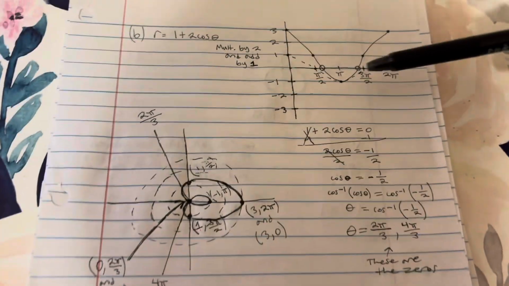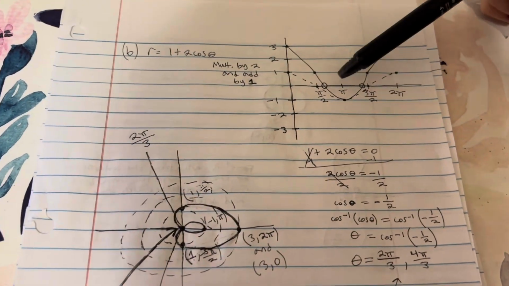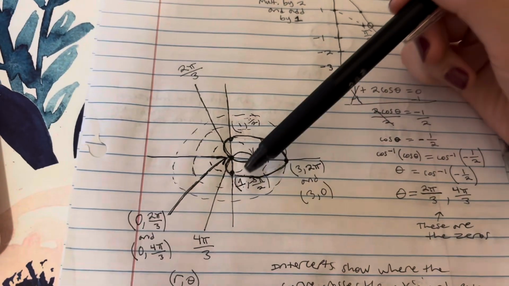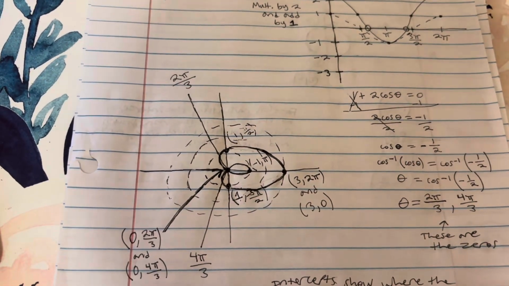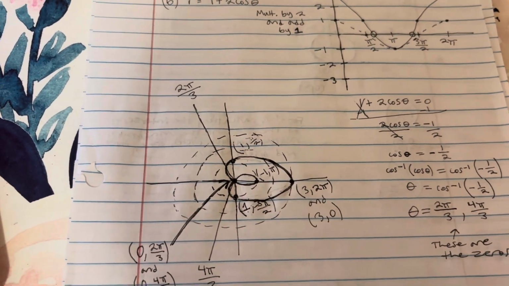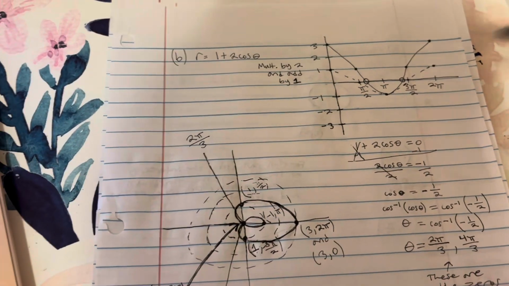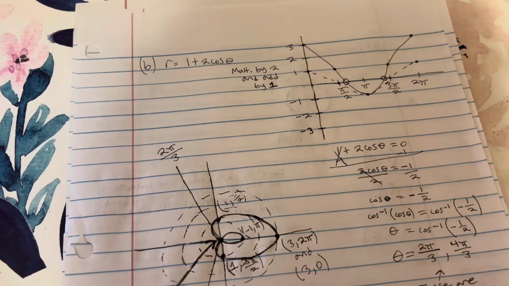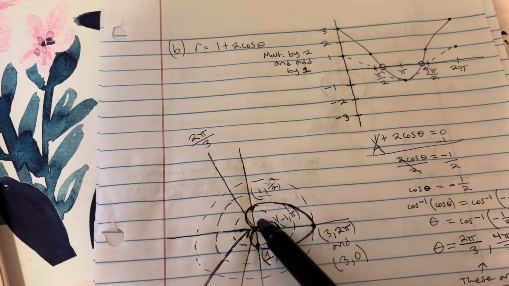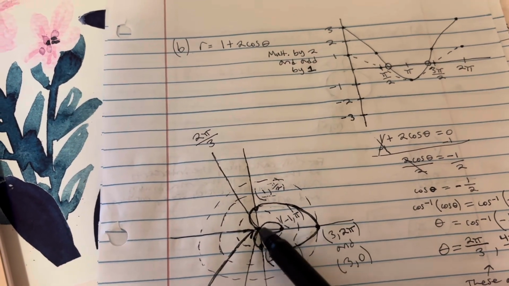So we can see with these intercepts right here, the 2 pi over 3 and the 4 pi over 3, they really influence the shape and how we know a limaçon is a limaçon. And also these radii, the radii of each of these, pi over 2, pi, 3 pi over 2, 2 pi, and 0, show you that a limaçon has this little loop right here.